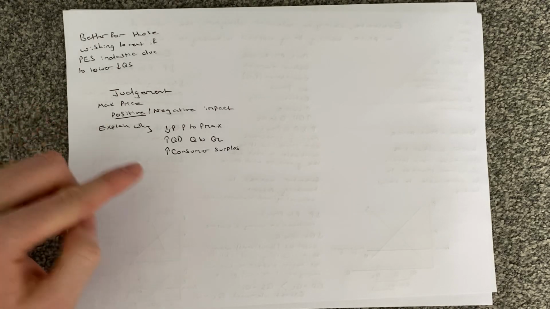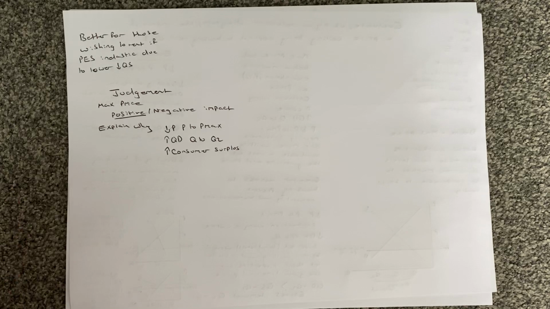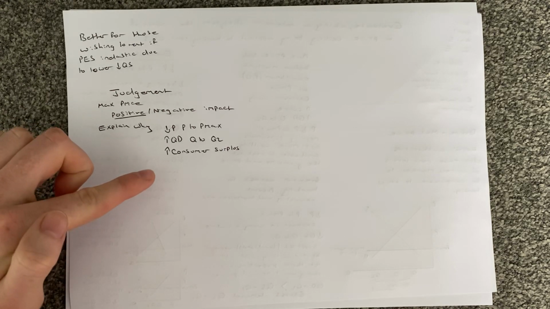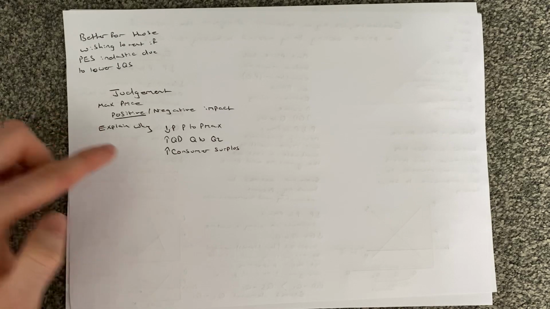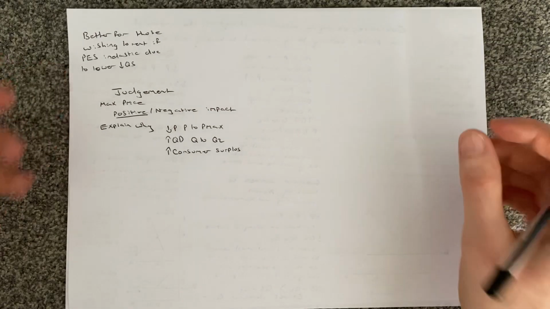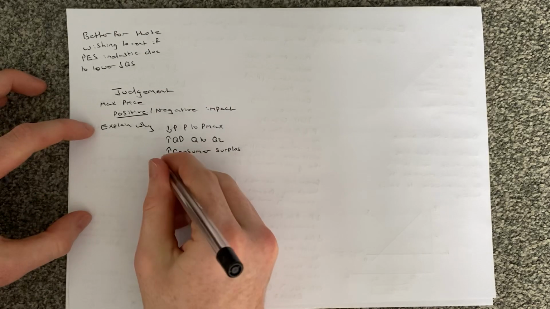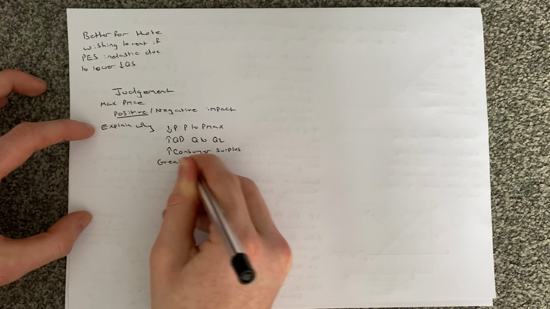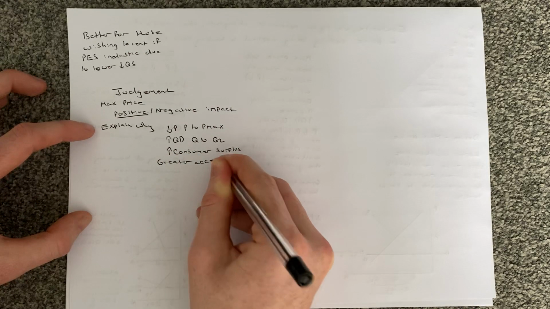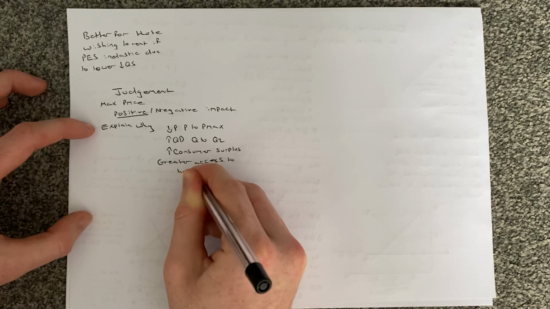So increased consumer surplus as well, something else that would add to the strength of our response. We could have mentioned that earlier on, actually, but I've added it in here, and it just gives a little bit more strength to our argument of why I think the maximum price, or the price ceiling, has a positive impact. Okay, and therefore greater access to housing.